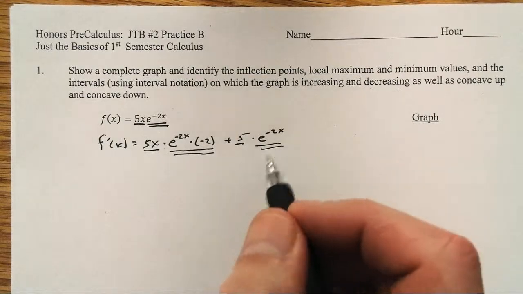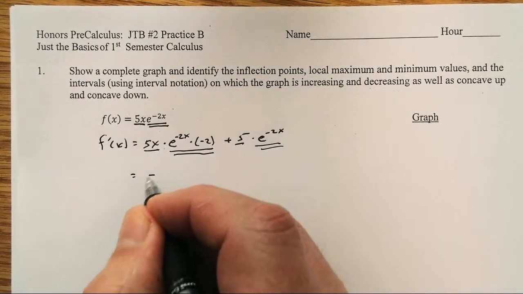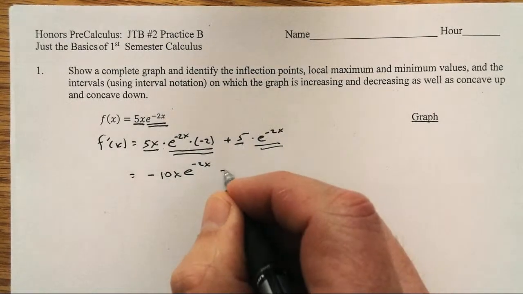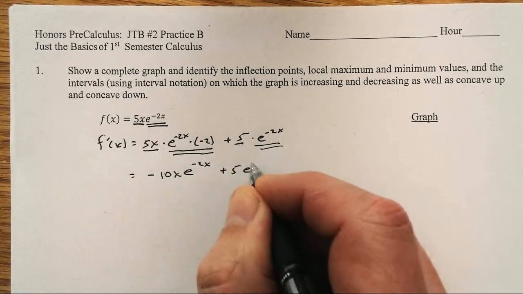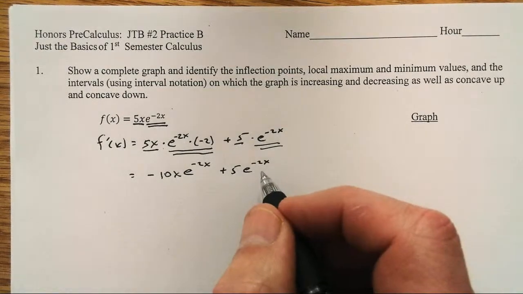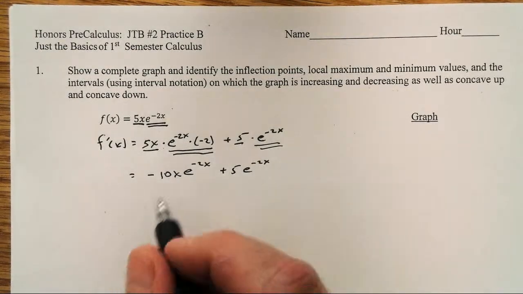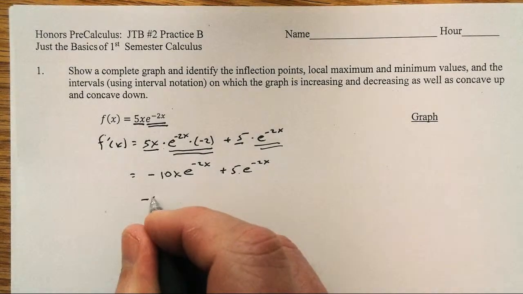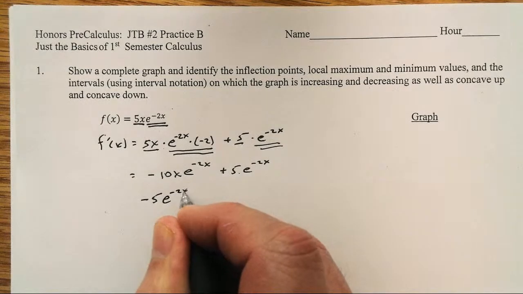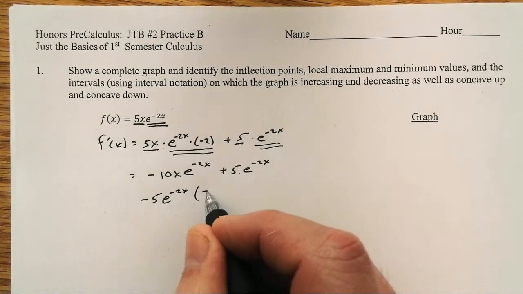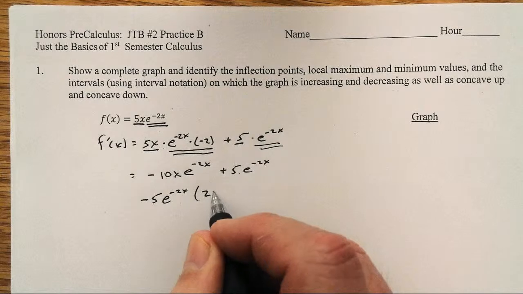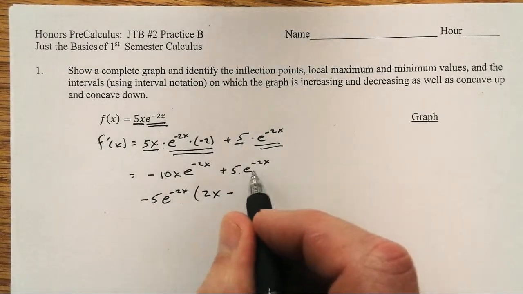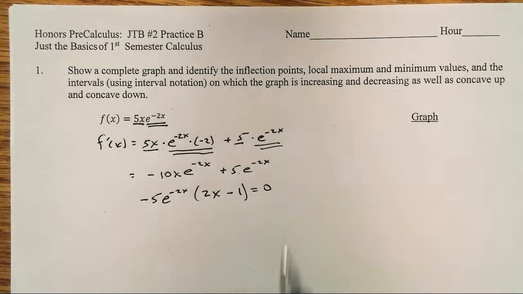Okay. So we've got, clean this up a little bit, negative 10x e to the negative 2x plus 5e to the negative 2x. We're interested when that equals 0. I'm going to factor out, you can factor out a 5 or a negative 5. I'm going to factor out a negative 5 and an e to the negative 2x. And I get positive 2x, the 5's out, but I factored out a negative, so minus 1 equals 0.